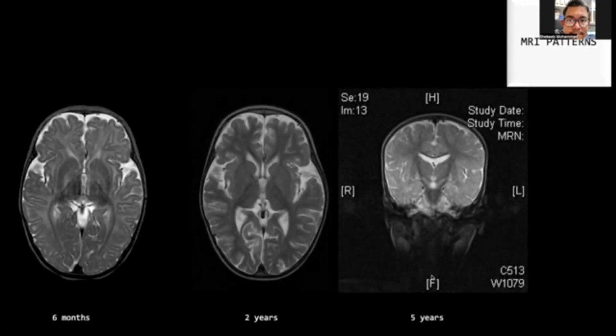And this is depicted with the changes on the MRI, particularly clear on the 5-year-old scan in the coronal on the right, where you see hyperintensities on T2 weighted imaging in the globus pallidus, as well as in these nuclei, which are mesial to and just below the thalamus, called the subthalamic nuclei.